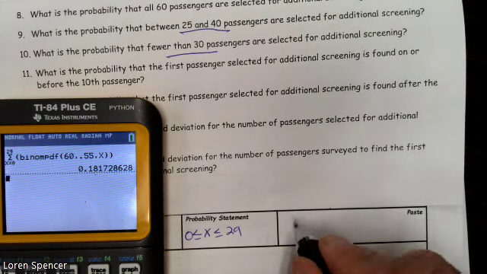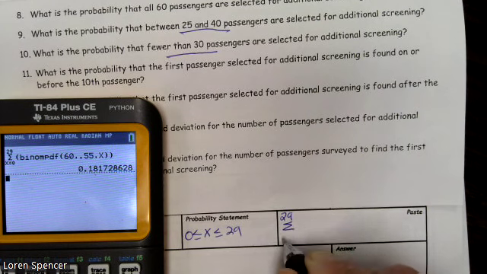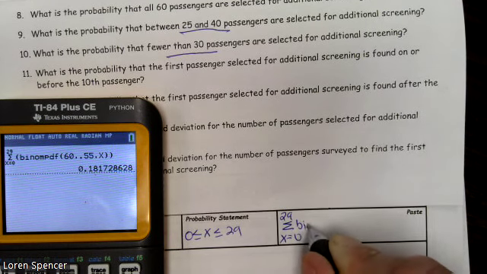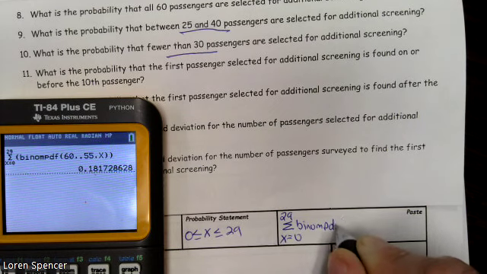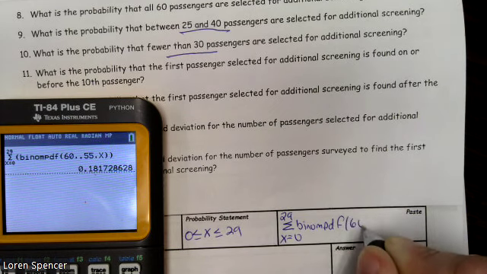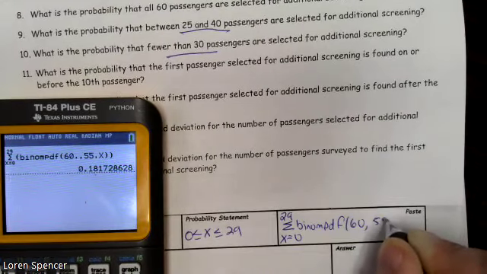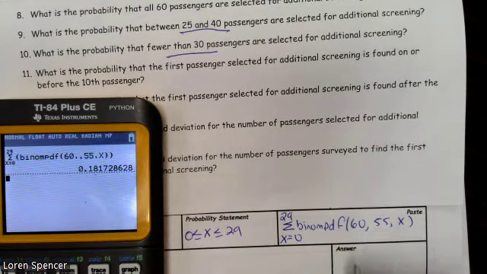And we have the summation, 29, summation, X equals 0, binomPDF, 60, comma, 55, comma, X. And we have 0.1817.